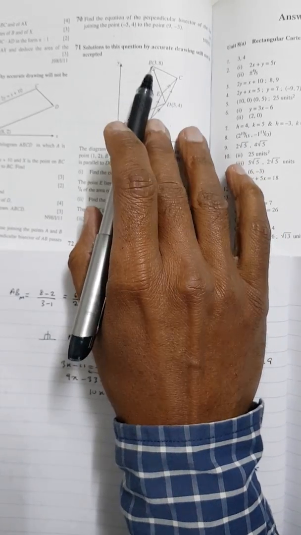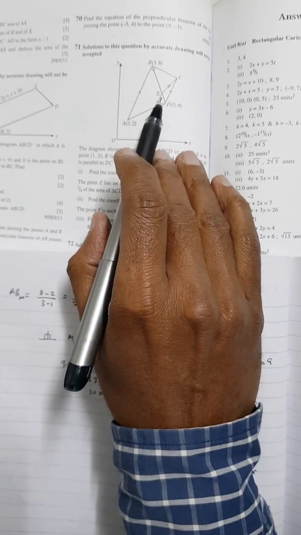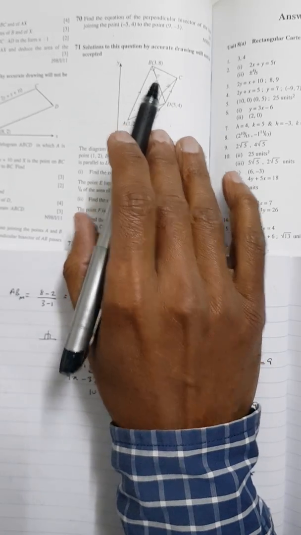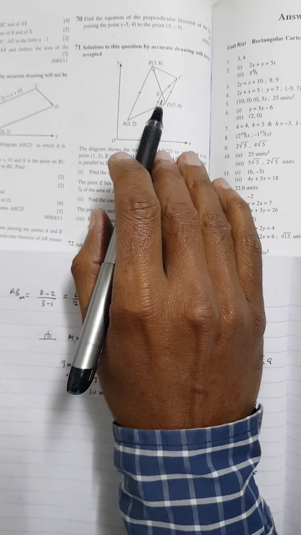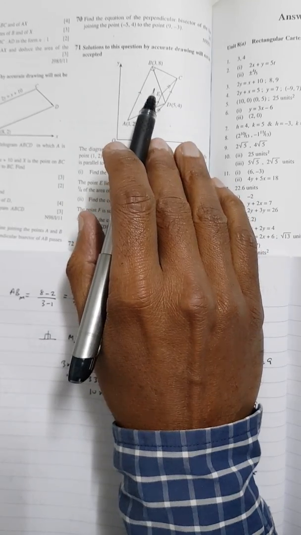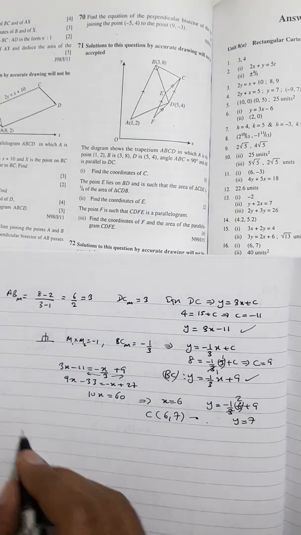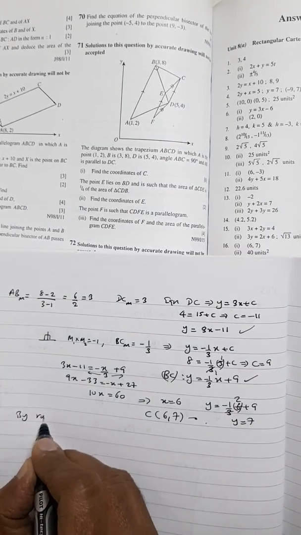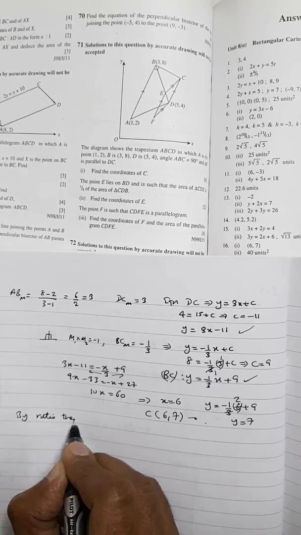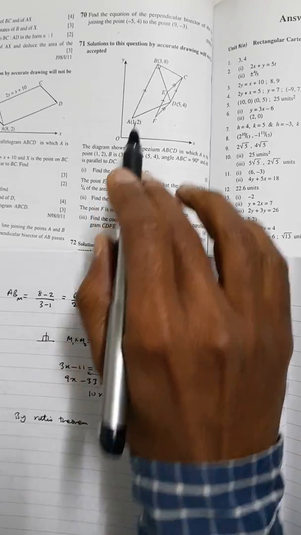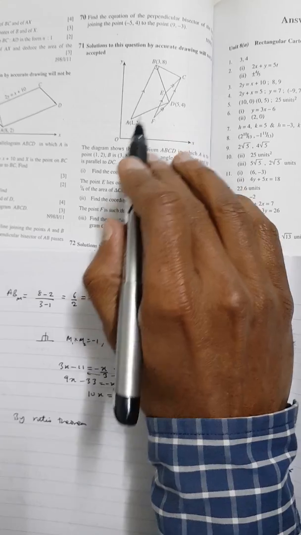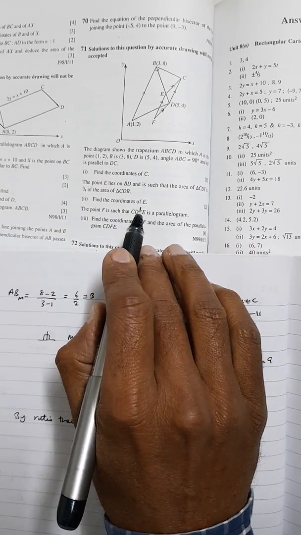This is 1/4 of that. This small part here is 1/4 of the whole area. So if this is 1/4, this is 1, this should be 3. So I've got a ratio here, and I can use the ratio theorem. By the ratio theorem, we want to find the vector OE. Then I can find the coordinates of E.